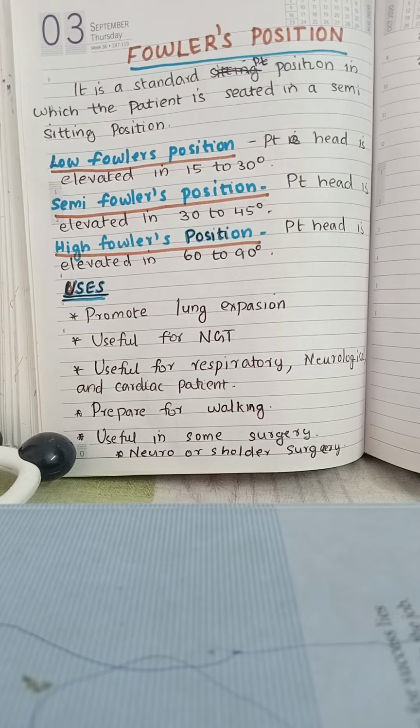In low Fowler's position, the patient's head is elevated 15 to 30 degrees. In semi-Fowler's position, the patient's head is elevated 30 to 45 degrees. In high Fowler's position, the patient's head is elevated 60 to 90 degrees.